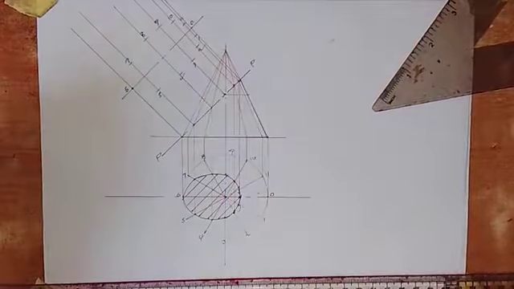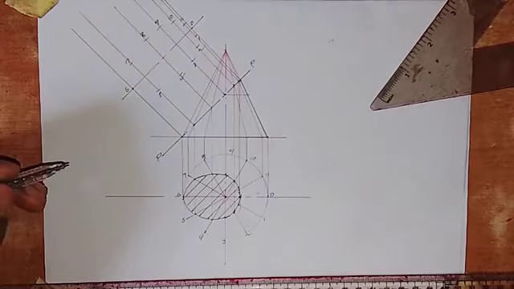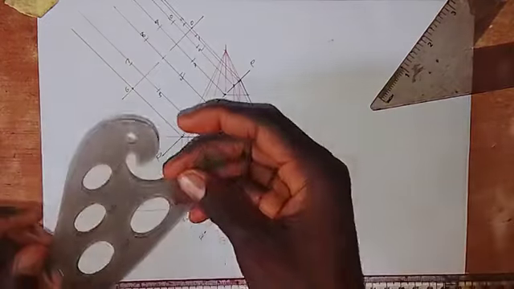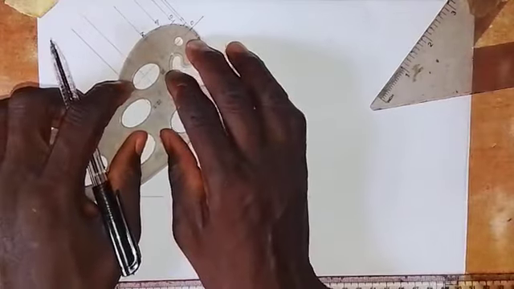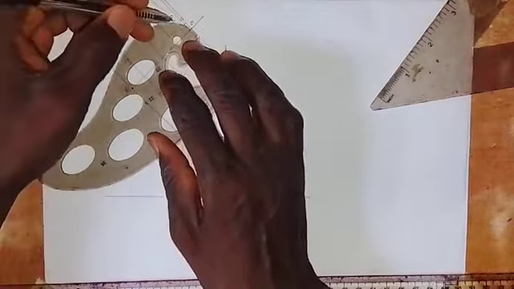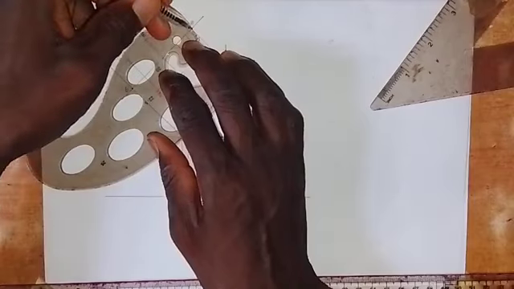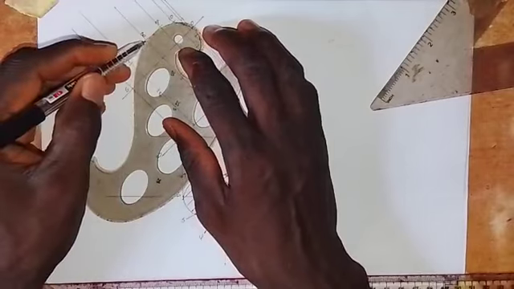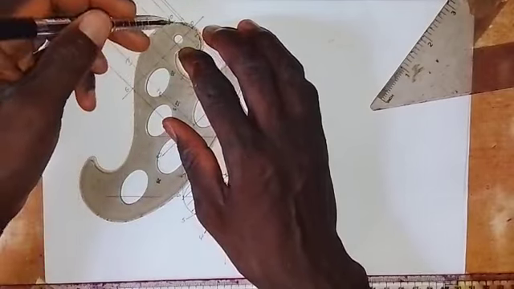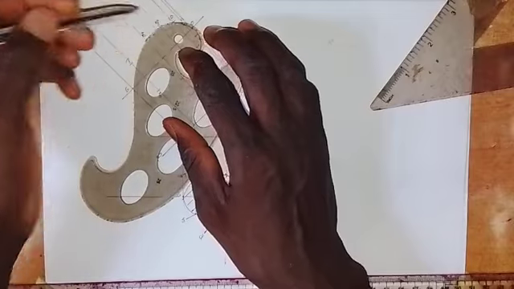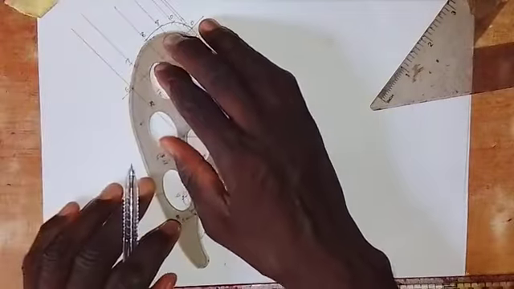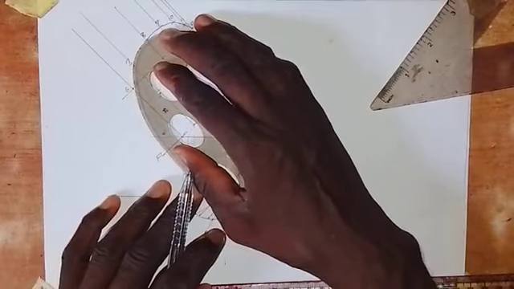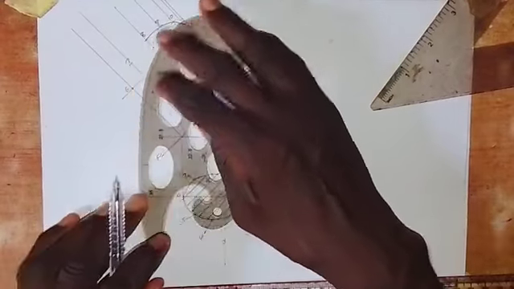At this point we have to join them together with the use of the French curve. Starting from here, join these 3 points together like this.